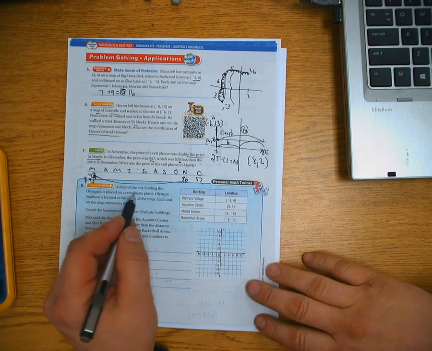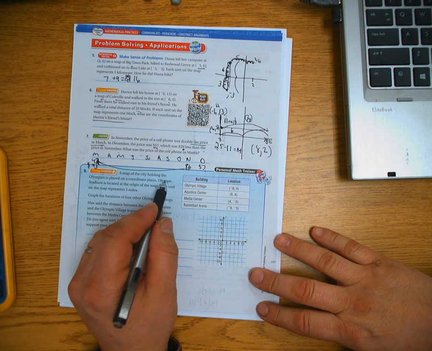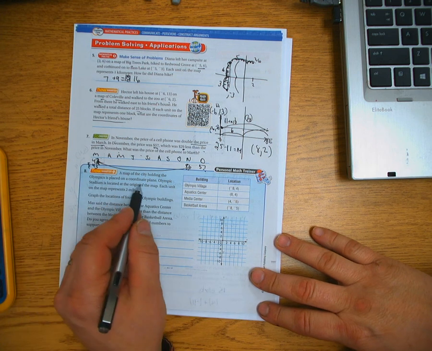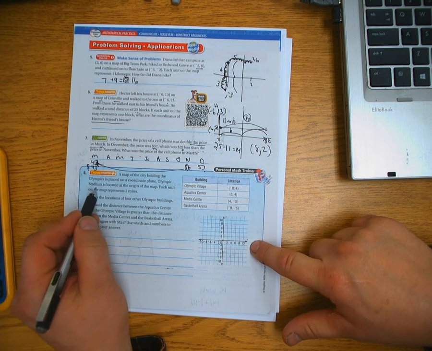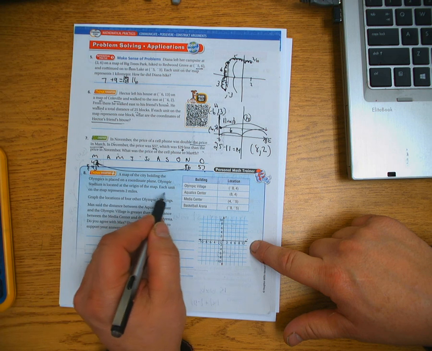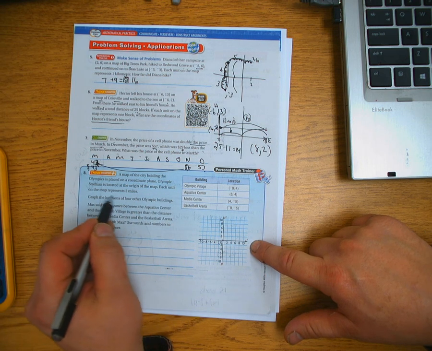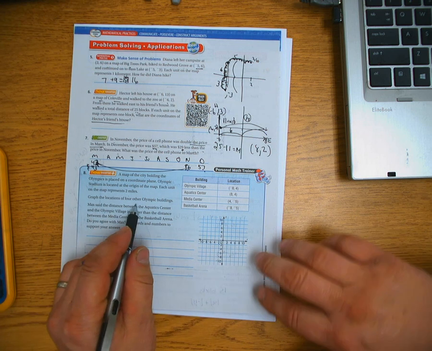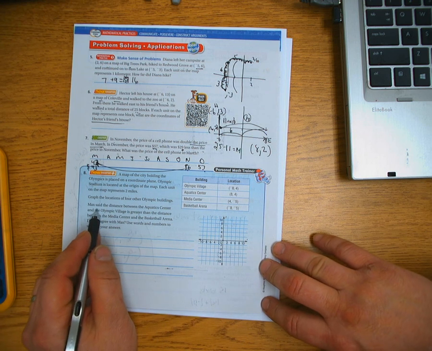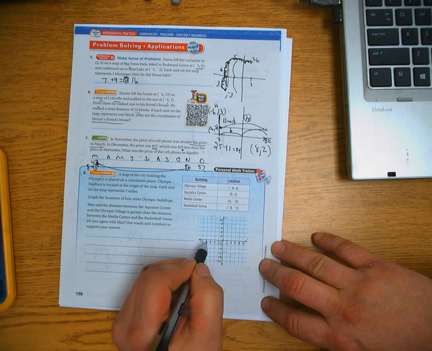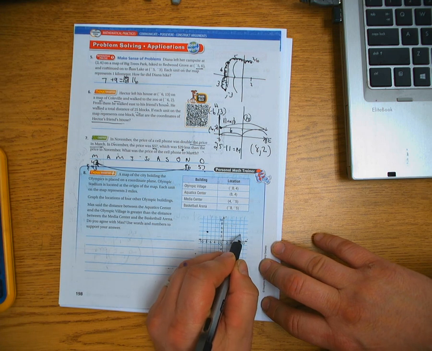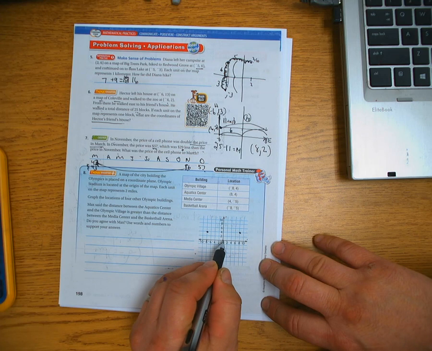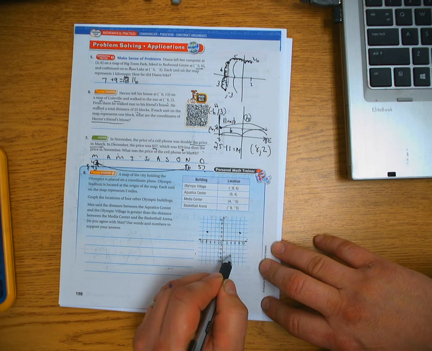Okay, a map of the city holding the Olympics is placed on a coordinate plane. Olympic Stadium is located at the origin of the map. Each unit on the map represents 2 miles, so it goes by 2. Graph the 4 locations of the Olympic buildings. So I'm going to graph them. (-8, 4), (8, 4), (4, -5).